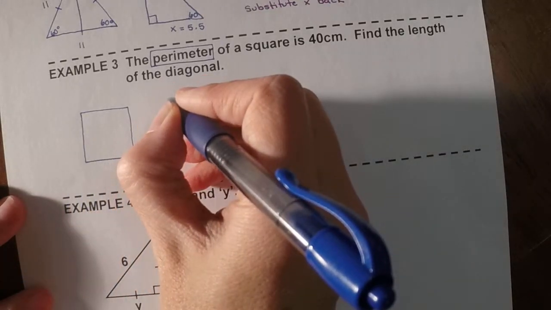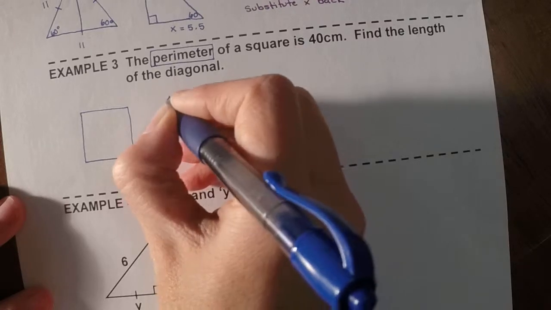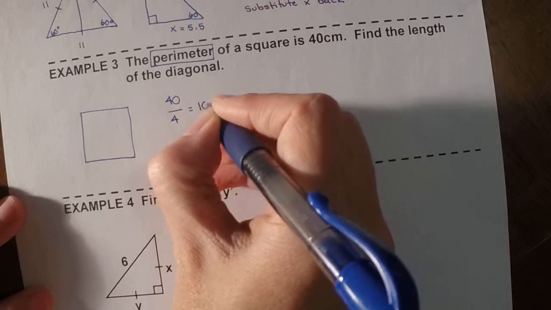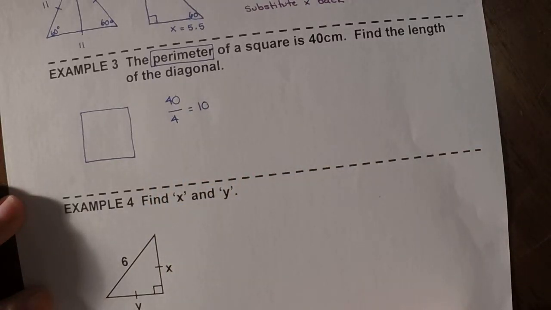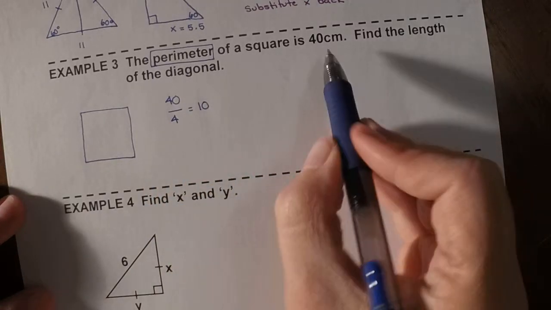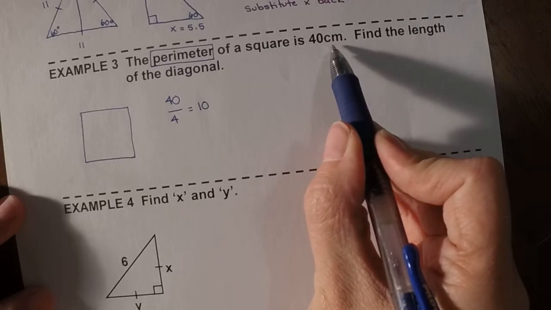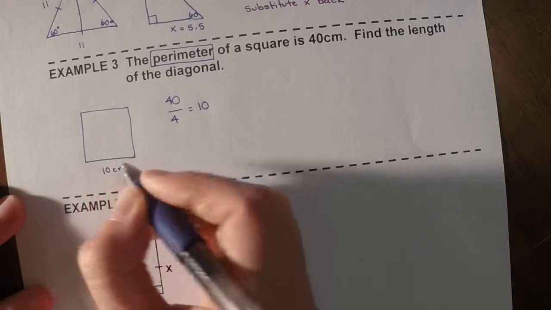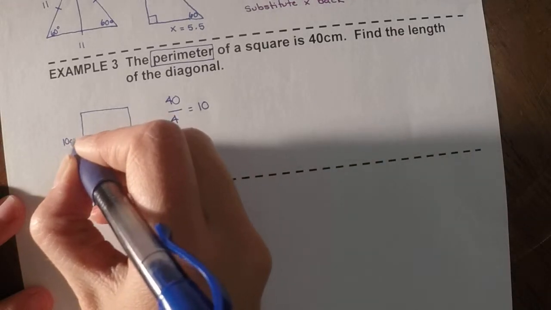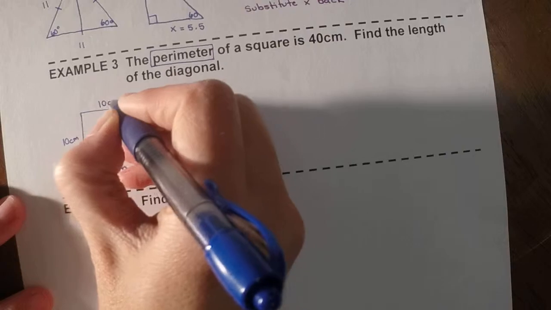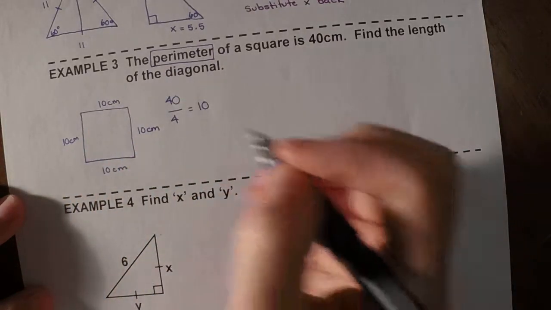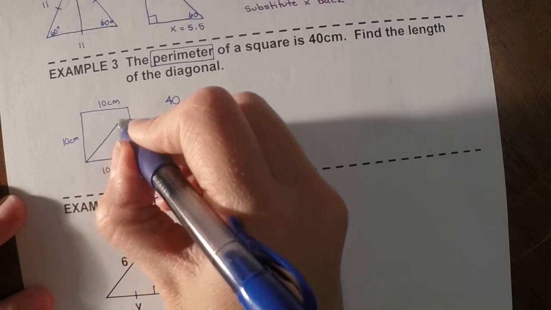So I'm going to take 40 and divide it by 4 to get that each side should be 10 units, I guess. Oh, nope, this time we've got centimeters. So 40 centimeters long. So then this would be 10 centimeters, 10 centimeters, 10 centimeters, 10 centimeters. It says find the length of the diagonal.